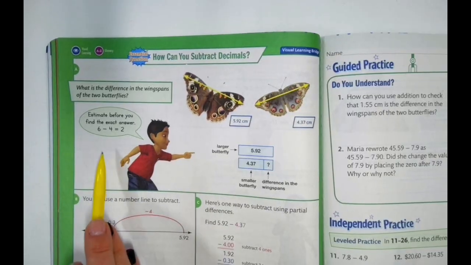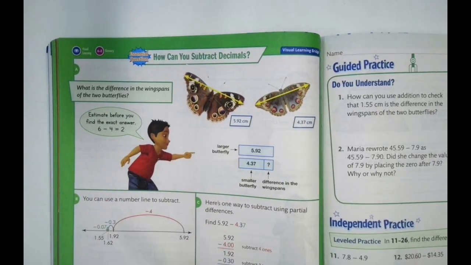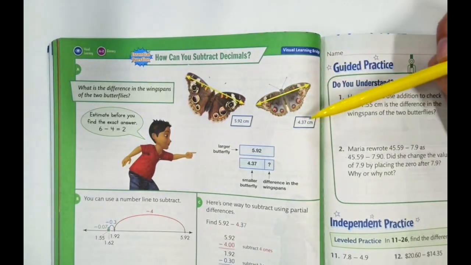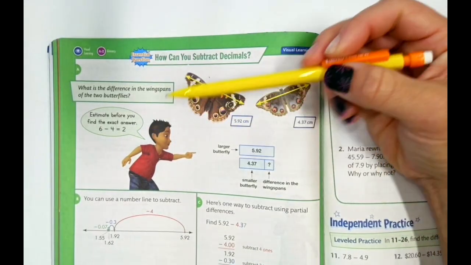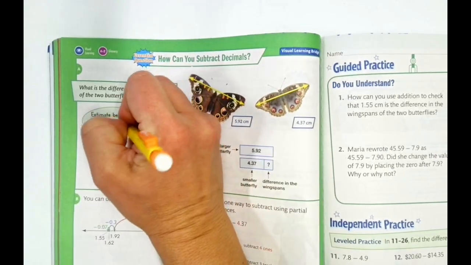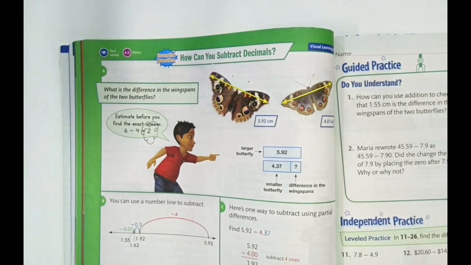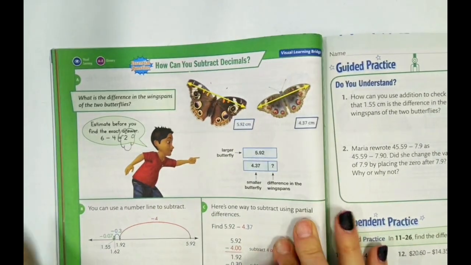He says, make sure you estimate first, okay? You want to make sure that your answer is reasonable when you get to an answer at the end. So this is about 6. This is about 4. 6 minus 4 is 2. So we're looking for the answer of 2. Sometimes I like to put an estimation in a little cloud because it's just kind of like my thought bubble of what I'm supposed to get.